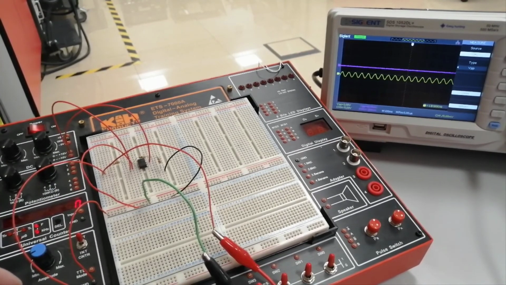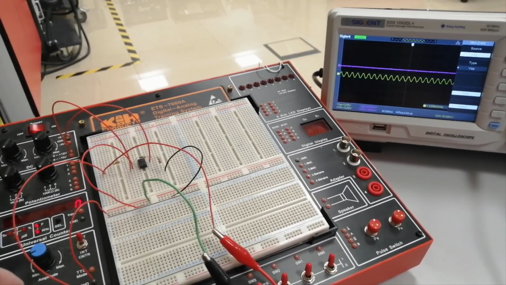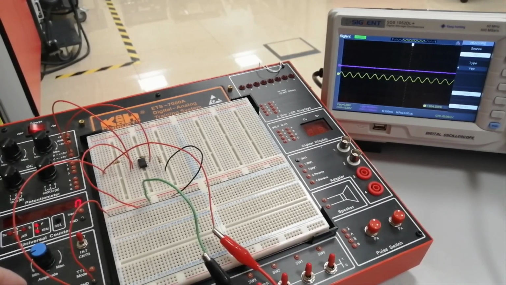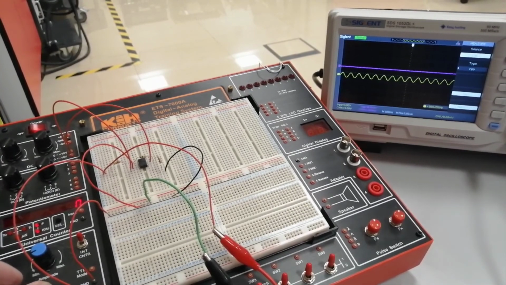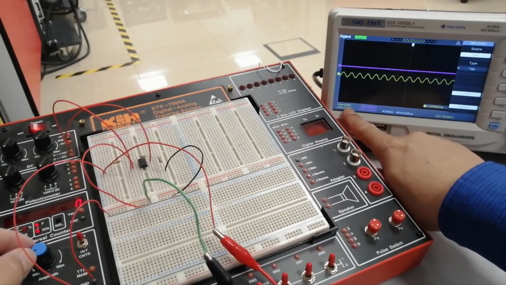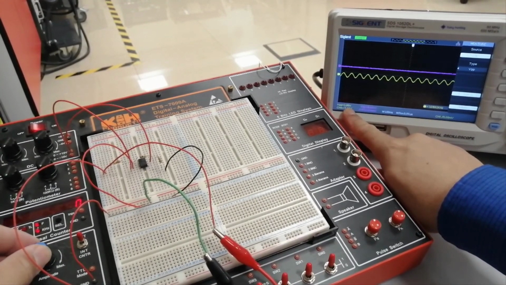Okay. So initially we will do 1 kilohertz. Adjust it until you get approximately 1 kilohertz, okay? Like that. And 1 volt peak to peak. As you can see from here, it is 3 volts. So I'm gonna reduce it.